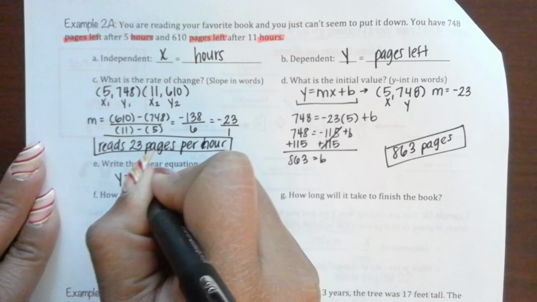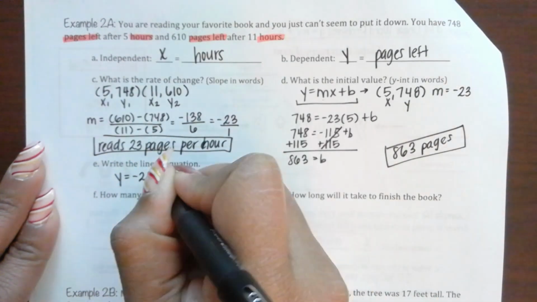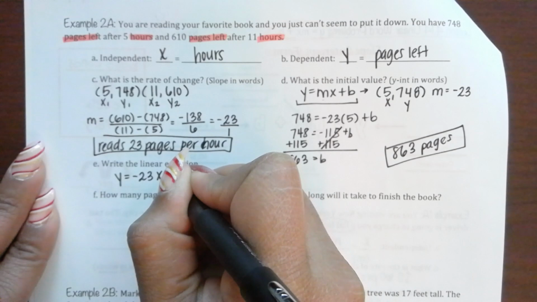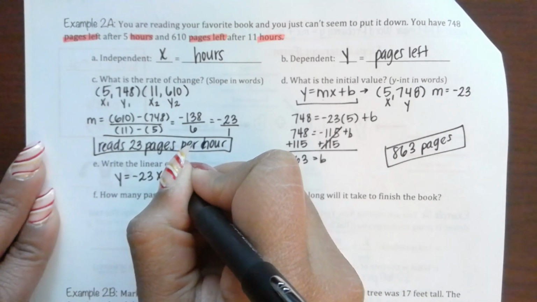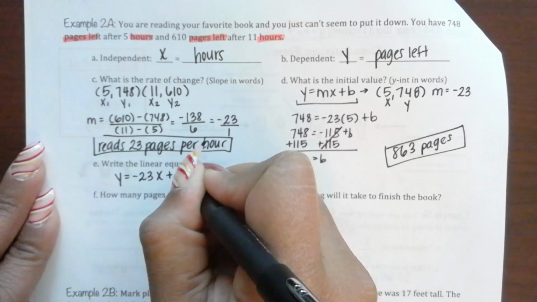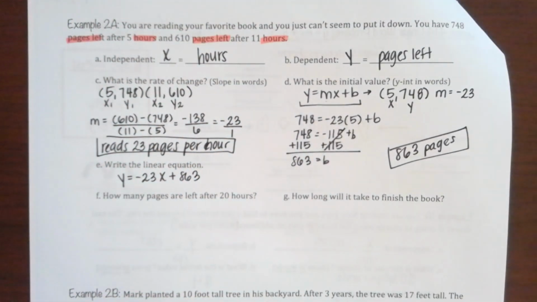Negative 20. Uh-huh. What comes after that? X. Then? What goes behind that? I'm sorry. Plus. Plus 863. What y'all scared of? You're just recalling information. That's it.